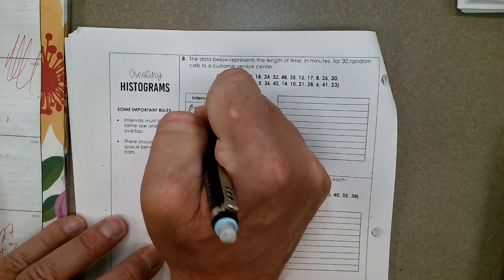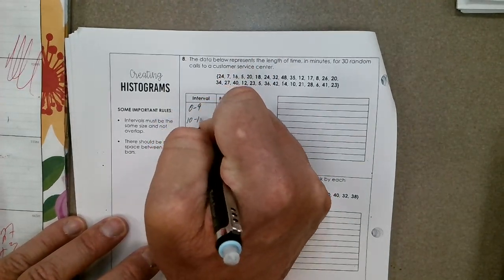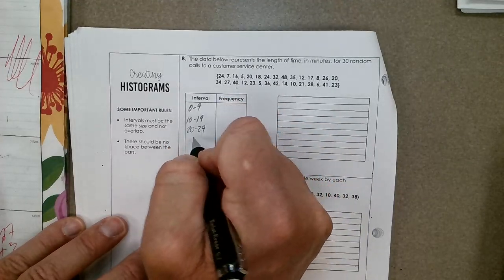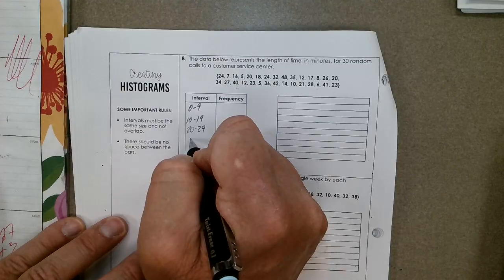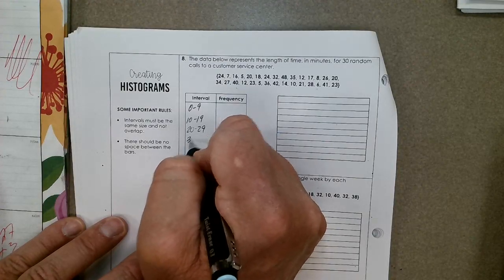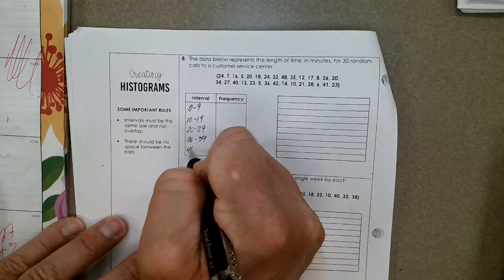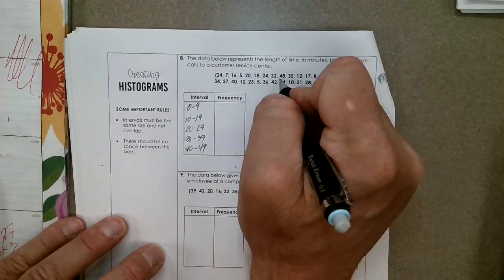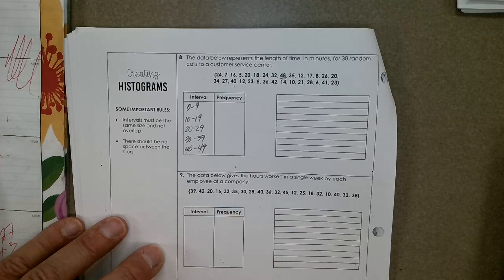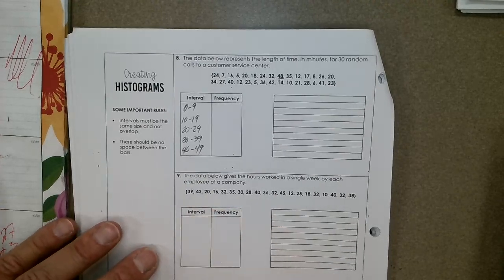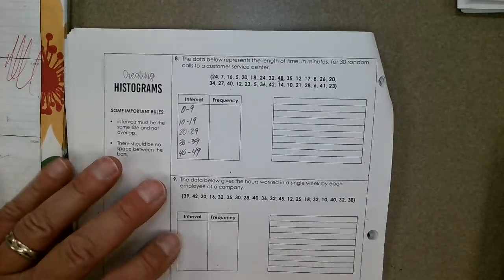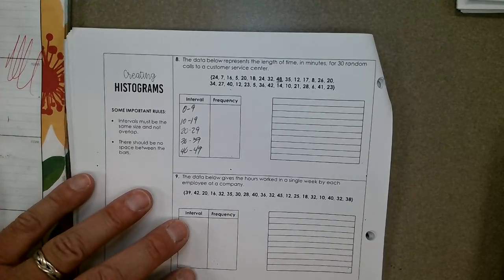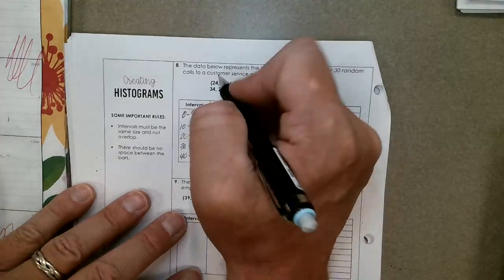So I'm going to start out with 0 to 9, 10 to 19, 20 through 29, 30 through 39, and 40 through 49. And the reason I picked 10 is because my biggest number here was 48. So I didn't need to get above 48. So now I'm going to go ahead and start tallying up and make a frequency table. Okay? So I have a 24.